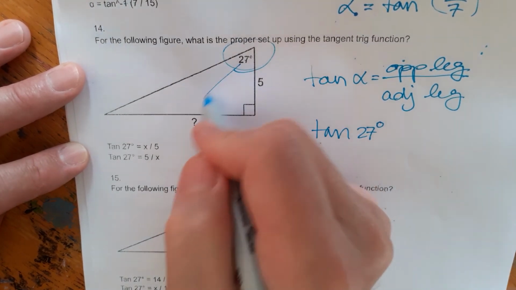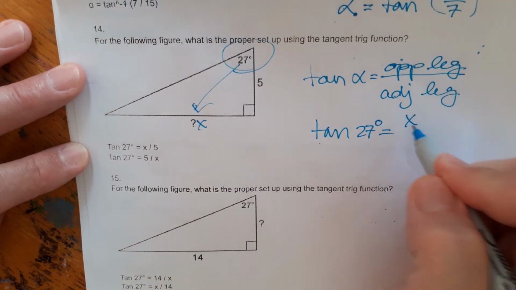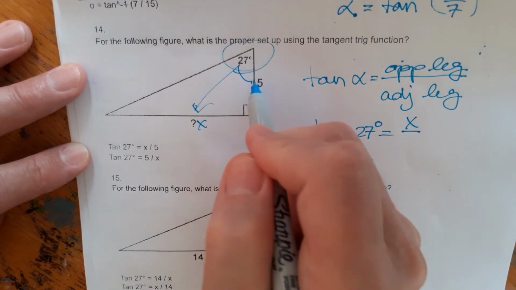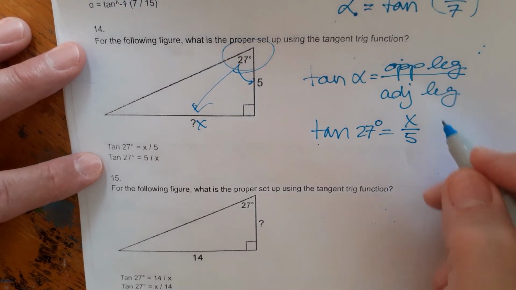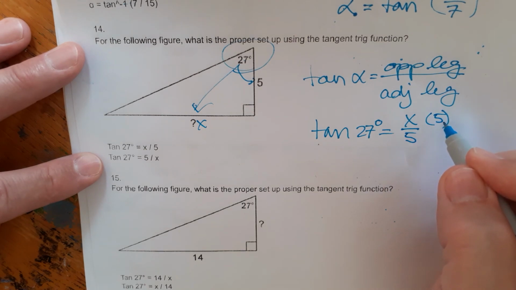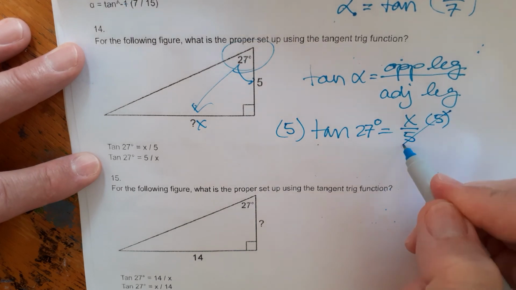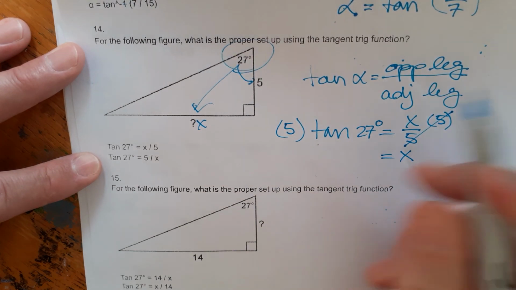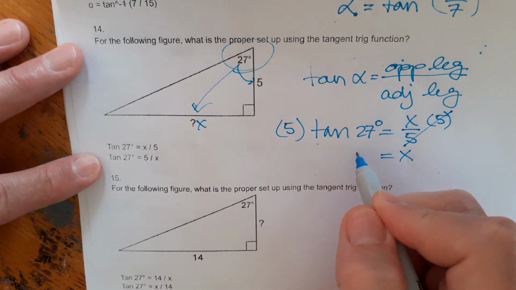Now, I need the op leg. Op leg's over here, but I don't know it. Let's call it x. So put an x, a fraction bar, and the adj leg is 5. That goes here. And what we're going to figure out is if I multiply both sides by 5 using equation solving methods, what I do to one side I must do to the other to keep the equation balanced. 5 over 5 is 1. So I literally can find out what x equals by multiplying this out on my calculator, and I'll show you that in 1 second.